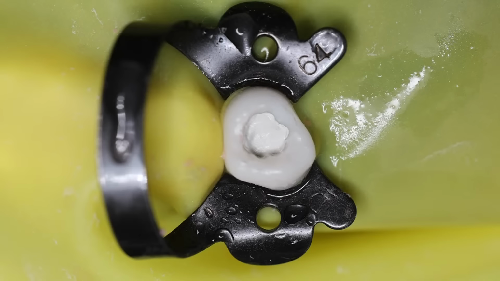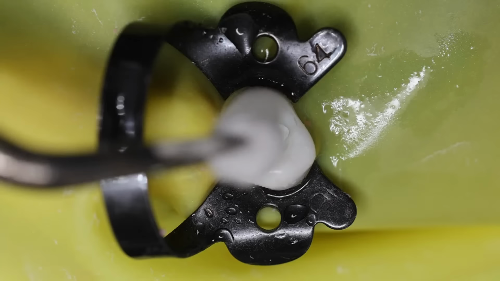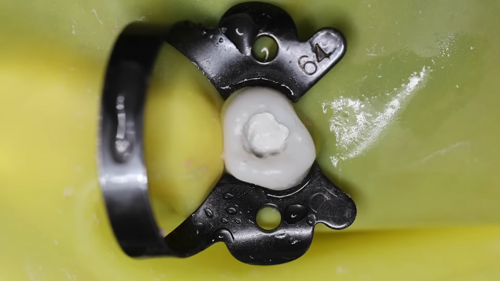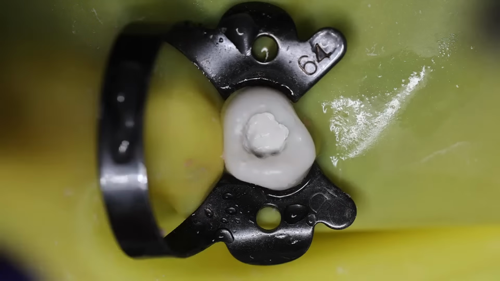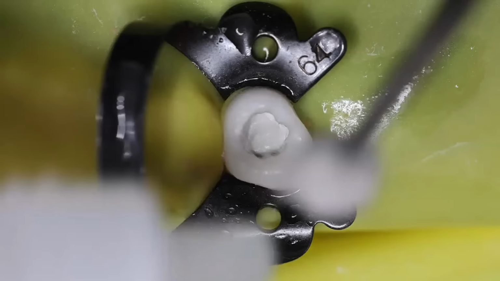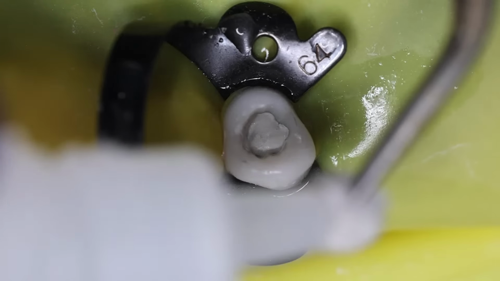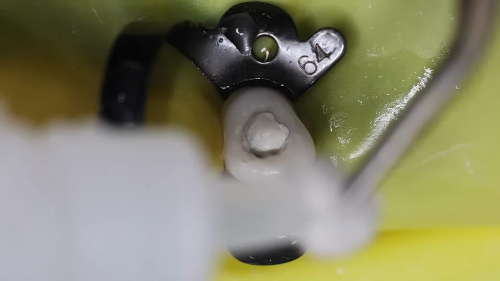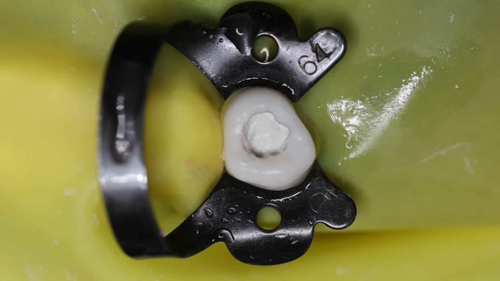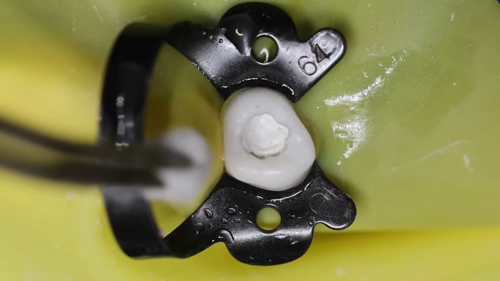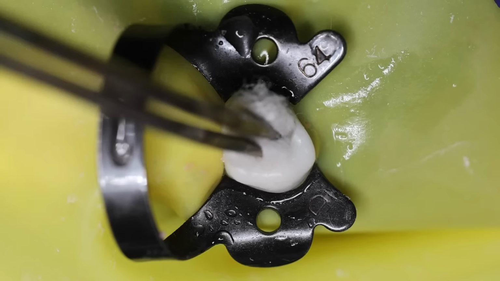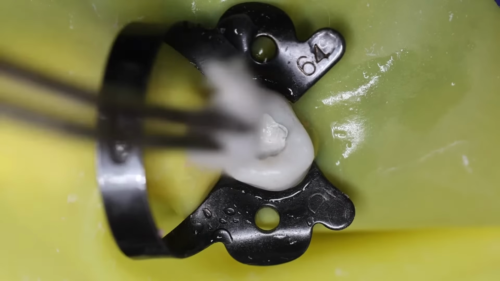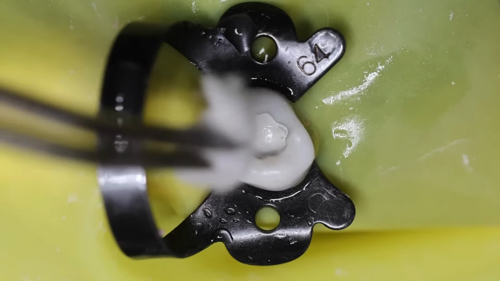Now what you can do is just have a simple cotton, and this cotton should be soaked in water, or we can also use this MTA liquid and soak it in this liquid itself. Okay, just soak it and condense the MTA. Now you can see that MTA is well condensed into the cavity.